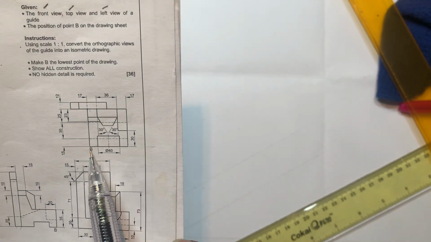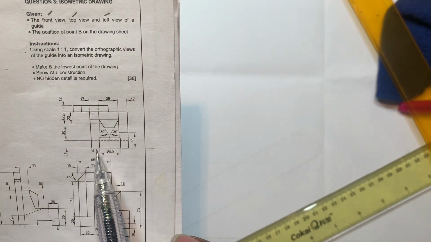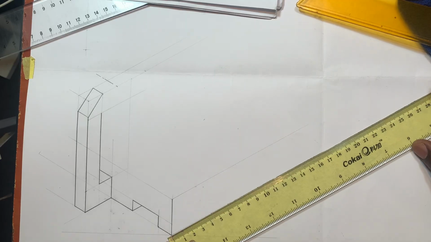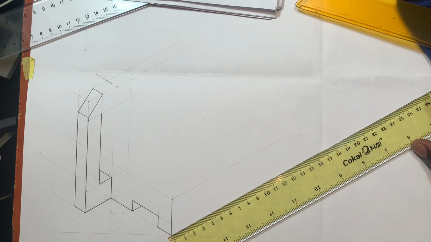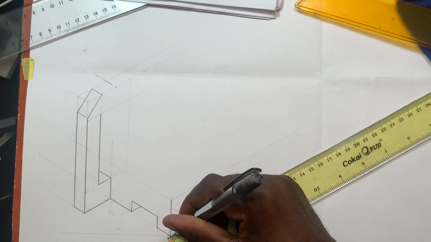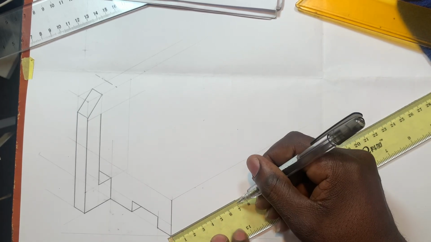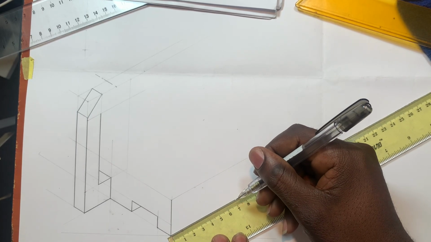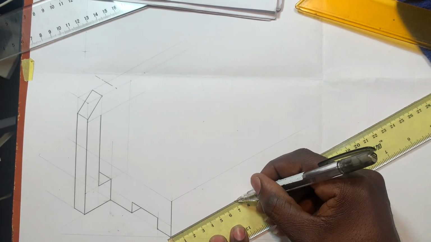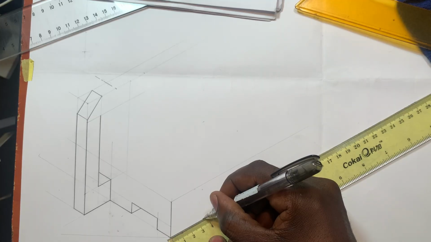In my top view, that one from here to that one. So which means without fear or favor, the bottom part of it, I'll draw as solid, which is 70. And let me get the center of it. So 70 divided by 2 is going to be 35.